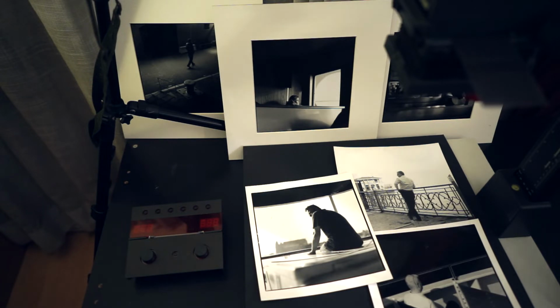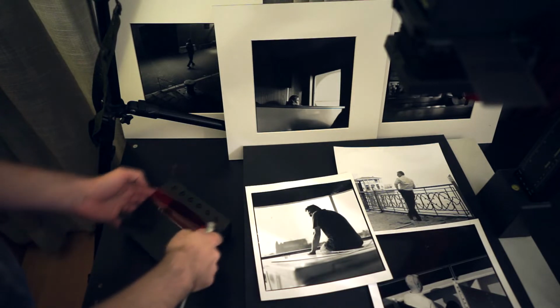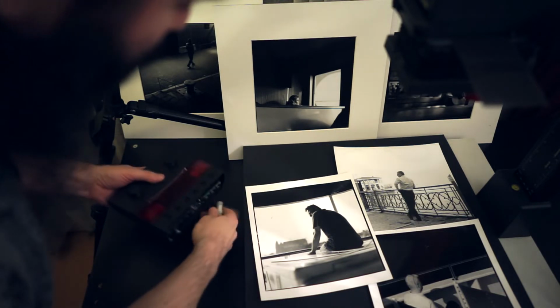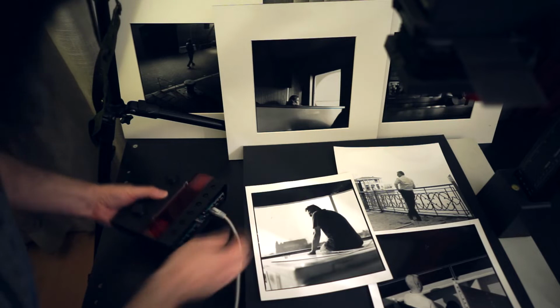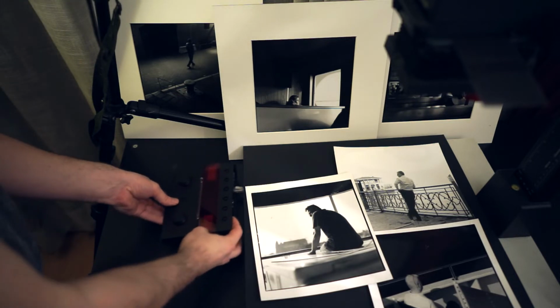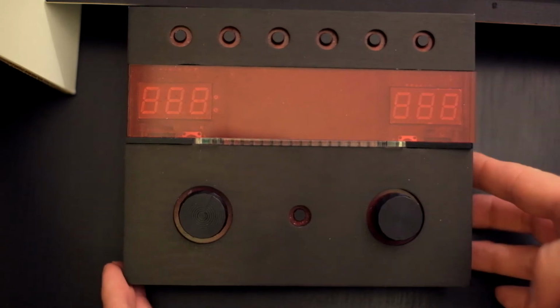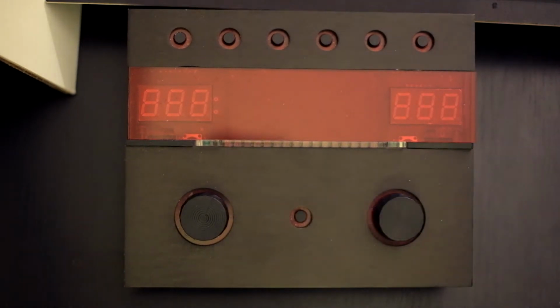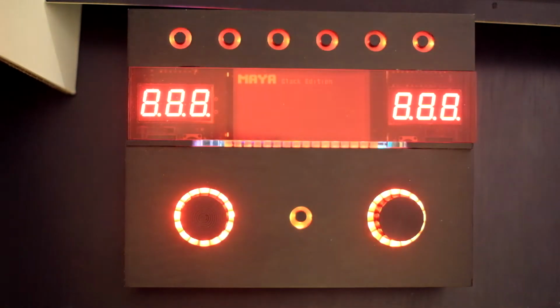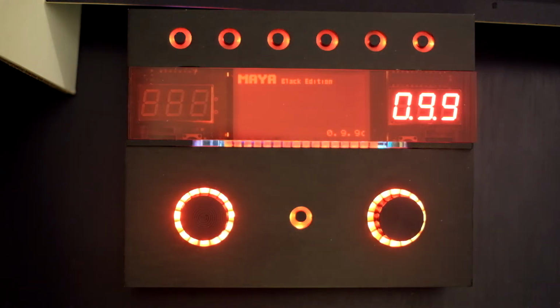And in this video I'll be showcasing the final firmware of Maya, starting with the Darkroom timer functions. There will be a couple of other videos coming up in the following days where I will go through the other features. So let me start by powering it up. So I've hooked up the power cable and I can just wake it up by pressing any of the buttons.